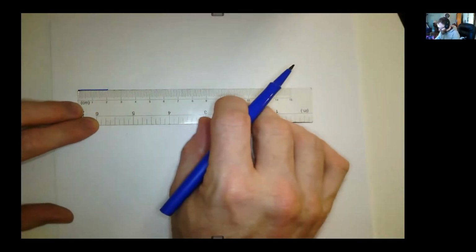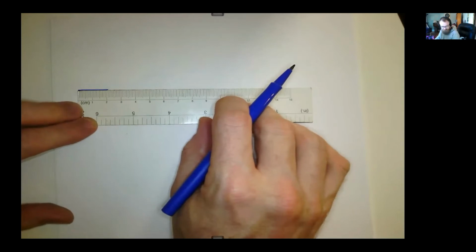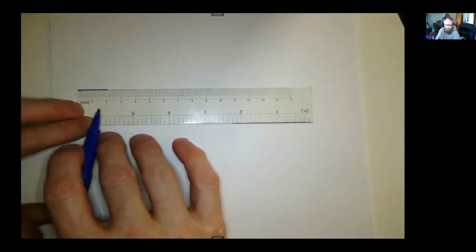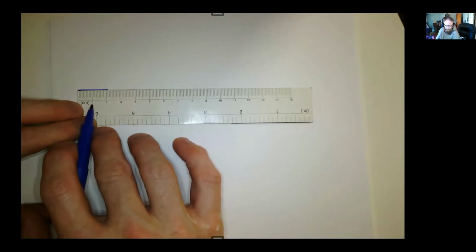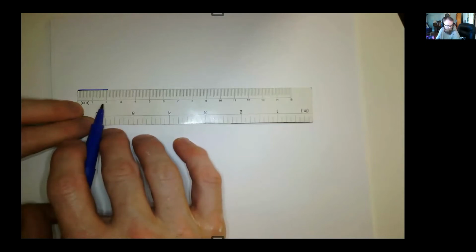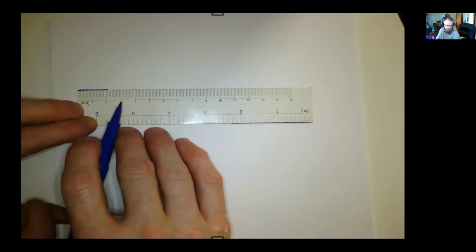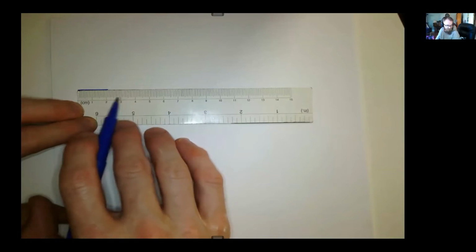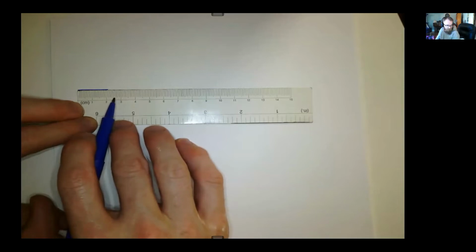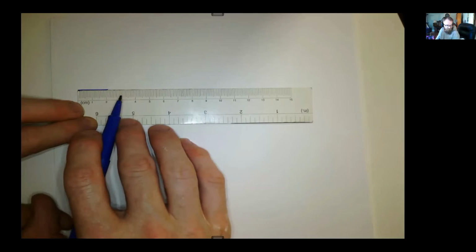We're going to extend the line 6/10 of a centimeter between 1 centimeter and 2 centimeters, and between 2 centimeters and 3 centimeters. Each centimeter is divided into tenths.